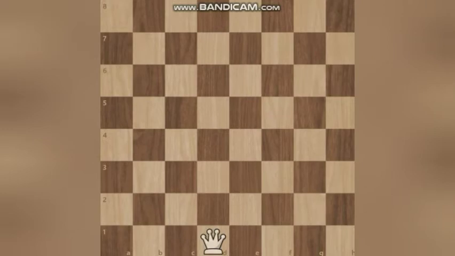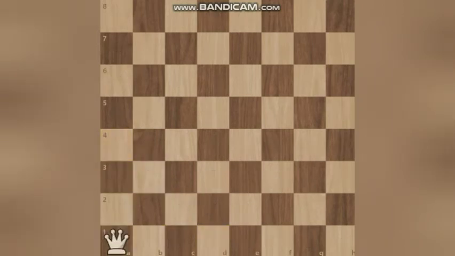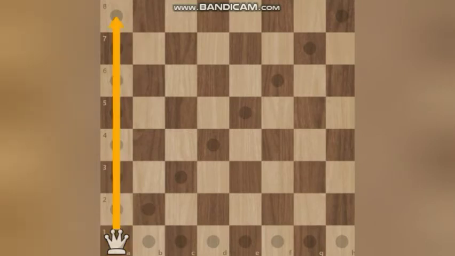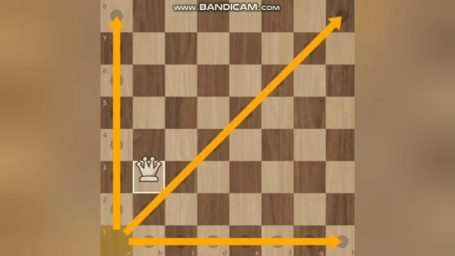Now we will learn how to move this queen. The queen is the only piece that can go anywhere on diagonals, on files and ranks, except jumping. See, the queen can go anywhere. From here I will show you. It can go straight, it can go on the diagonals, and it can go along the ranks. It is the only piece that can go anywhere at any time.